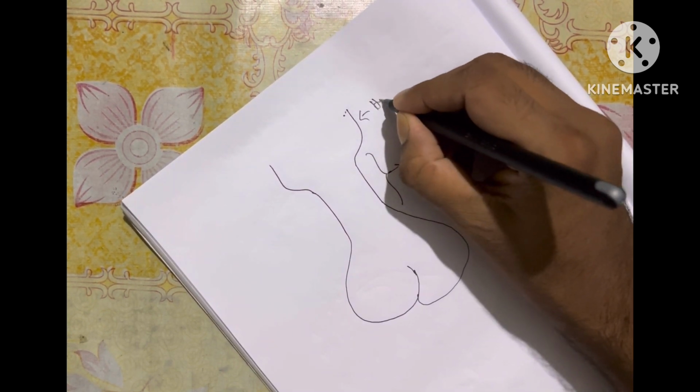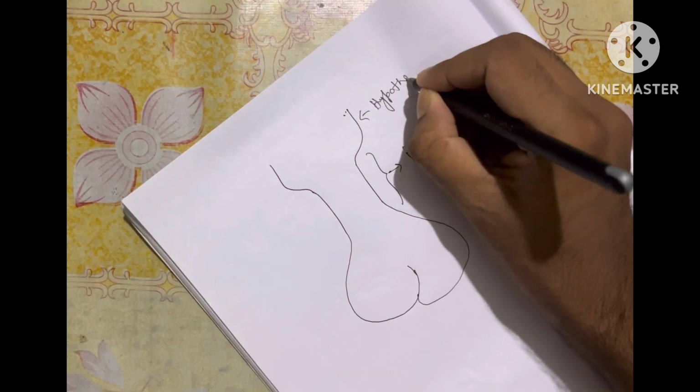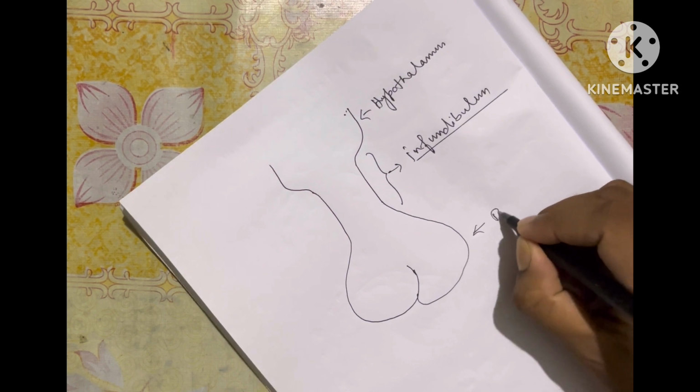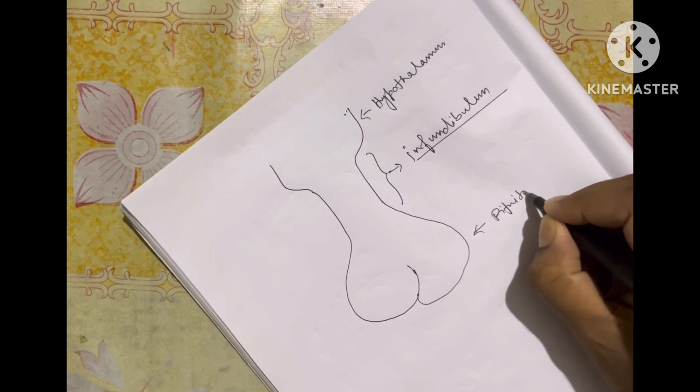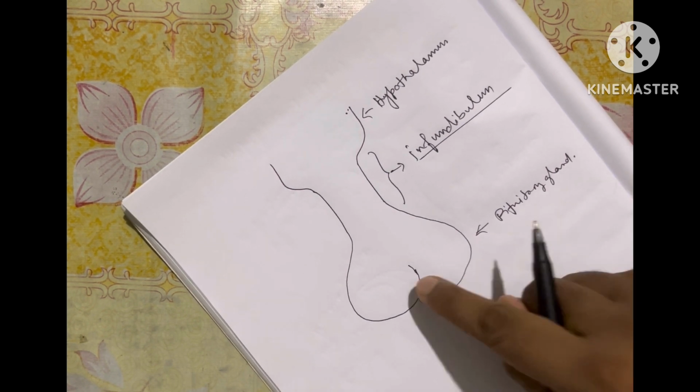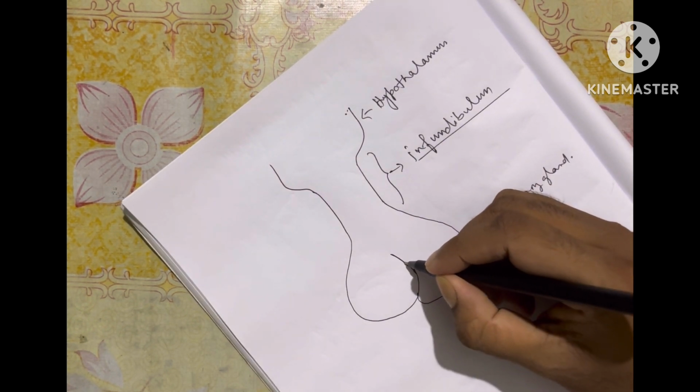This is our hypothalamus, and this is the pituitary gland.